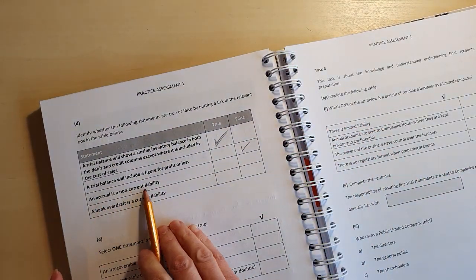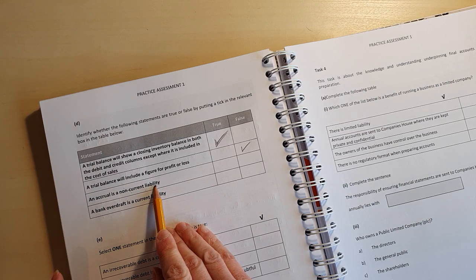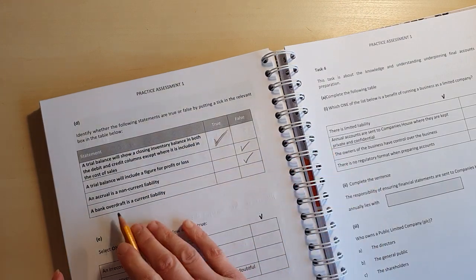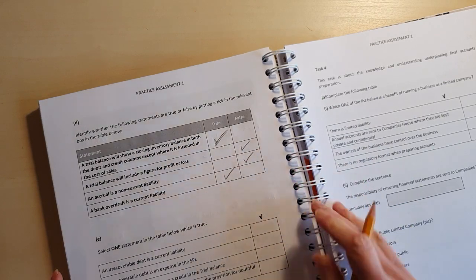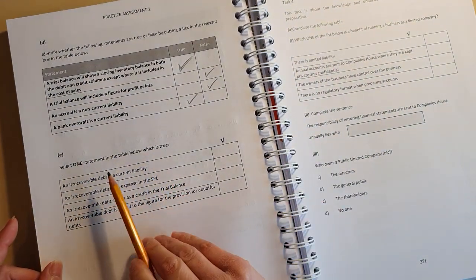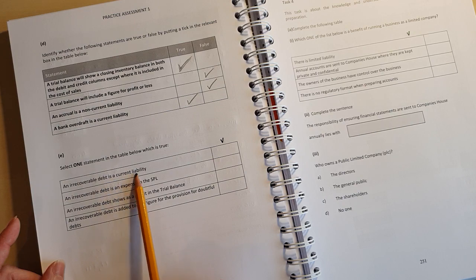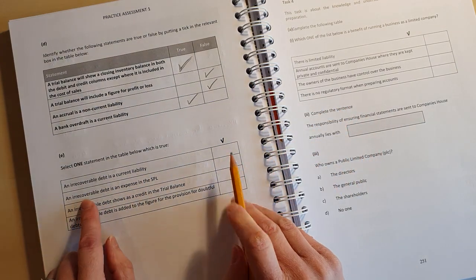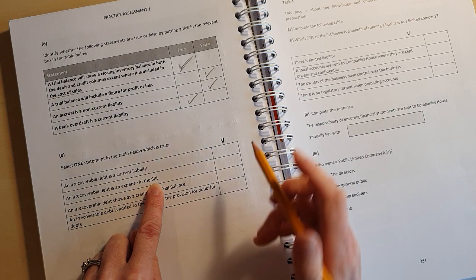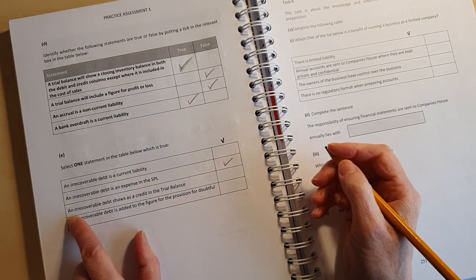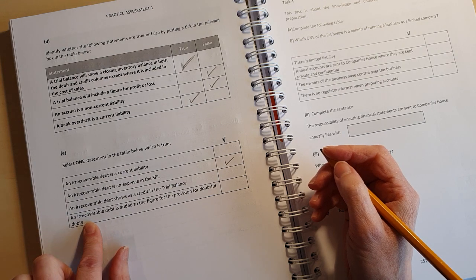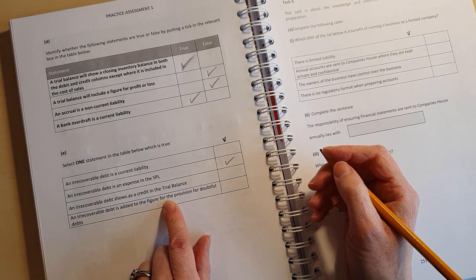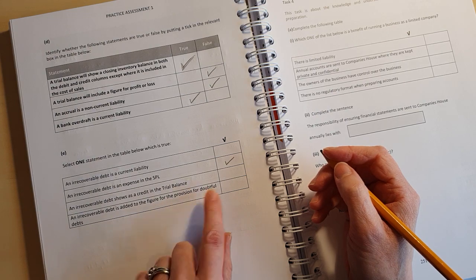An accrual is a non-current liability. False. A bank overdraft is a current liability. True. It's like one statement on the table below, just true. An irrecoverable debt is a current liability. No. An irrecoverable debt is an expense on the statement of profit and loss. An irrecoverable debt shows as a credit. Nope. An irrecoverable debt is added to the figure for the provision. No.